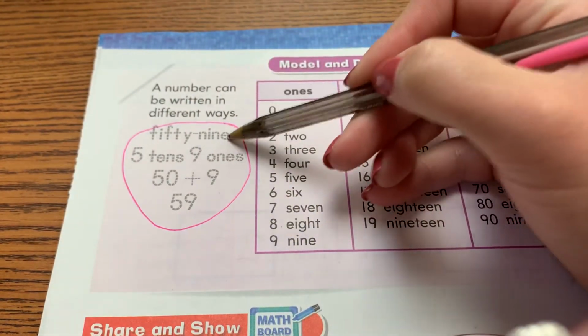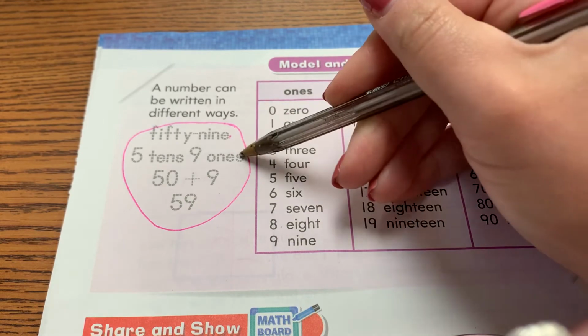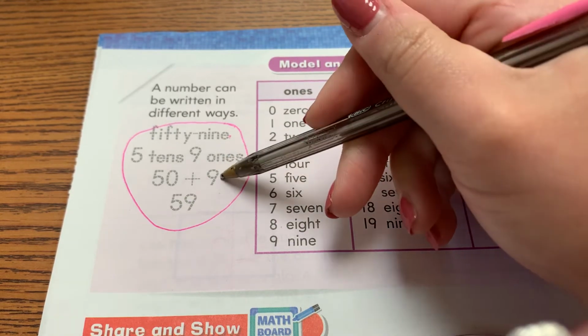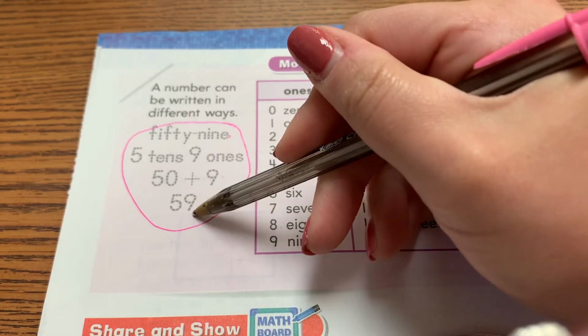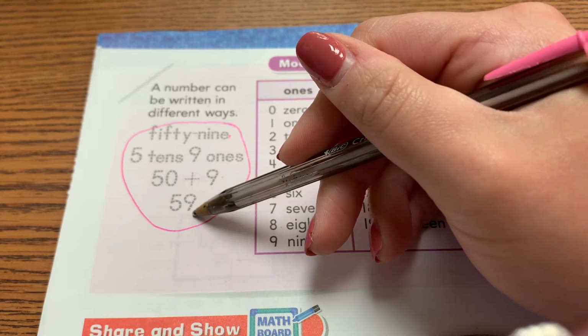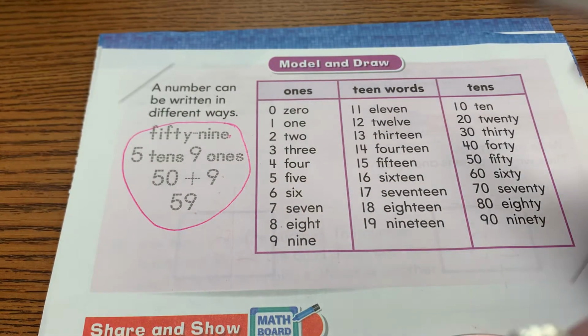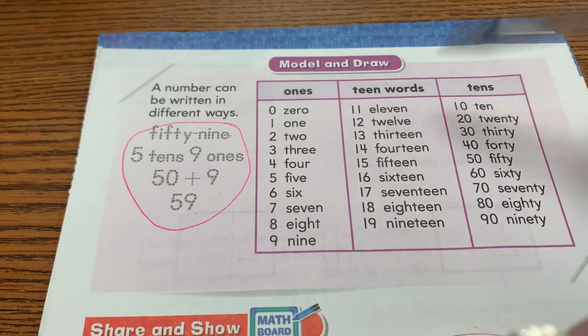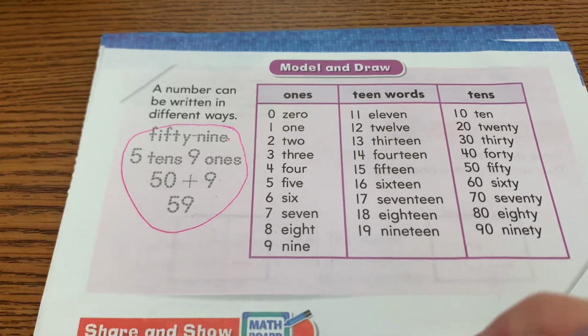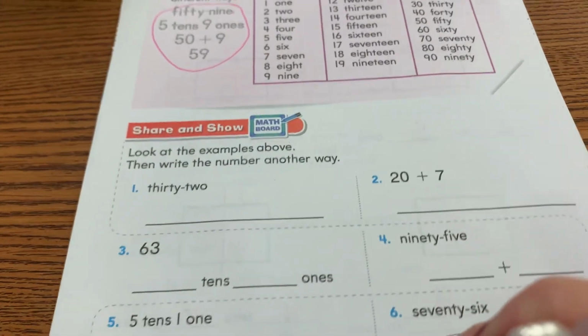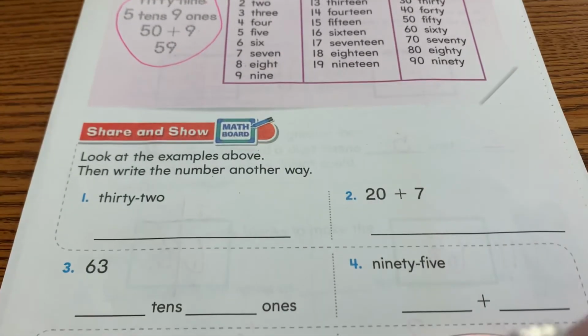This is word form, tens and ones, expanded form, and standard form, which is just how we write the number. They gave you these words that way you could spell them and see how they were written. So you can use those whenever you come down here to answer these.